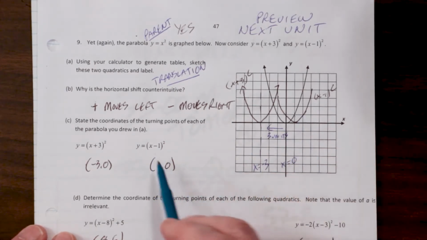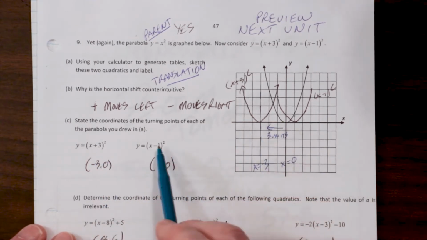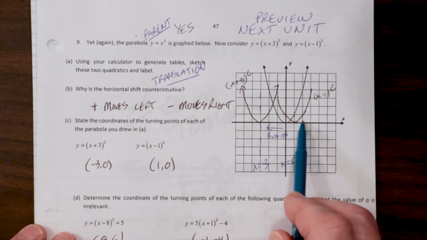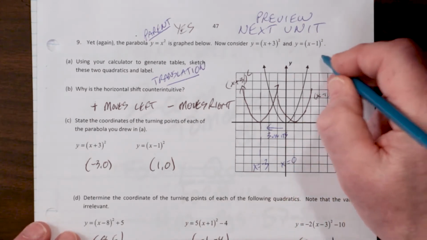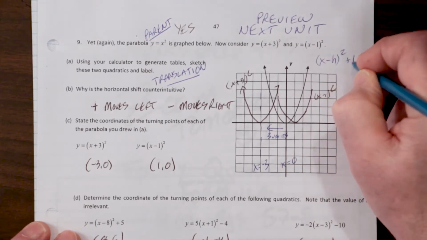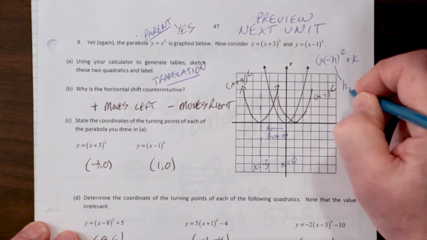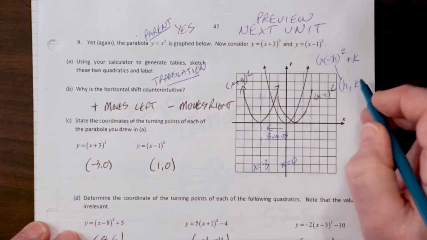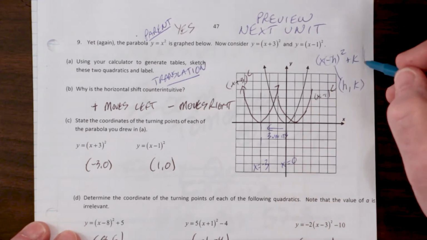It's kind of contrary to what you think. So you add something and it moves toward the negatives. You subtract something, it moves towards the positives. If you remember, that's because when you have that vertex form of the parabola, it's x minus h squared plus k. Notice how you have that sign change here, and it winds up with a vertex of h comma k. So the h moves it left or right, the k moves it up or down.